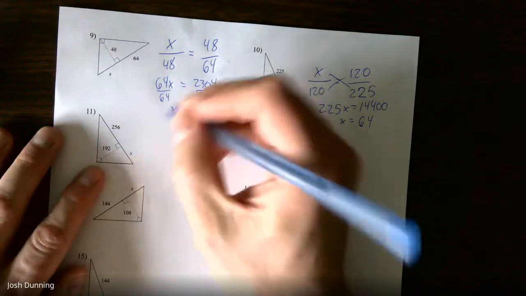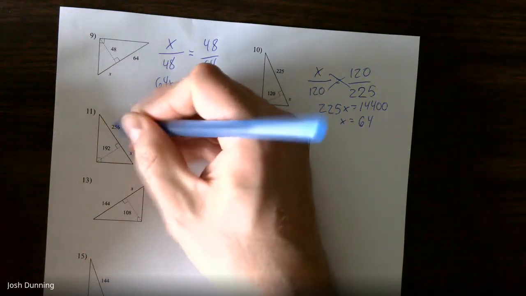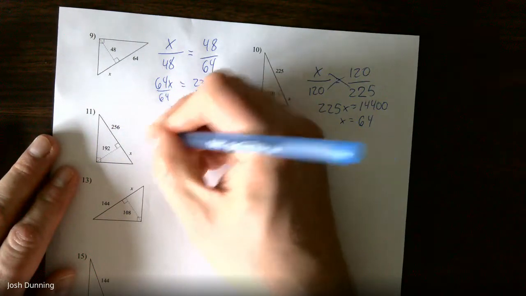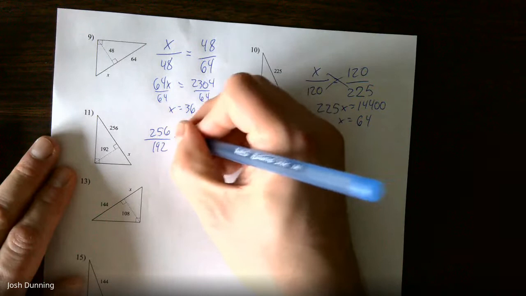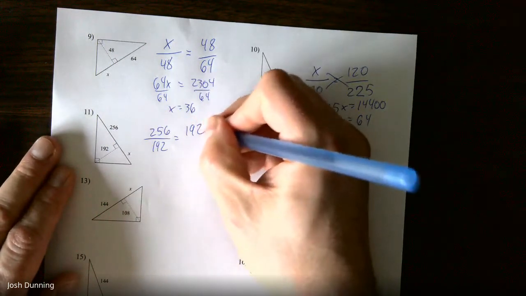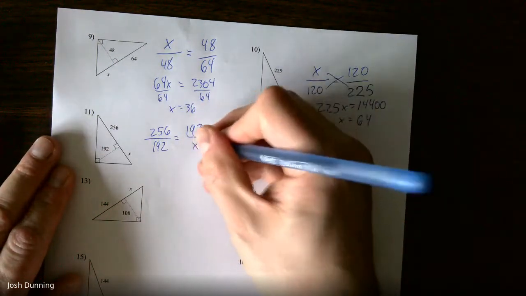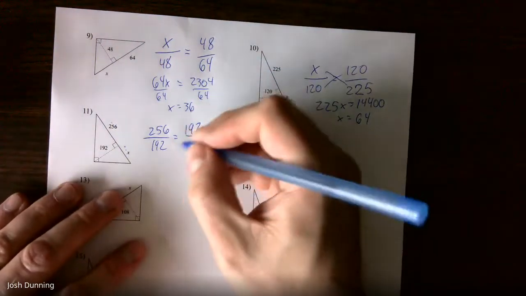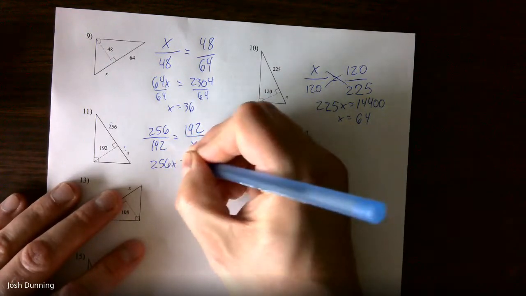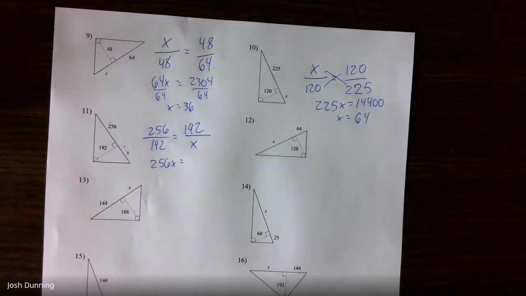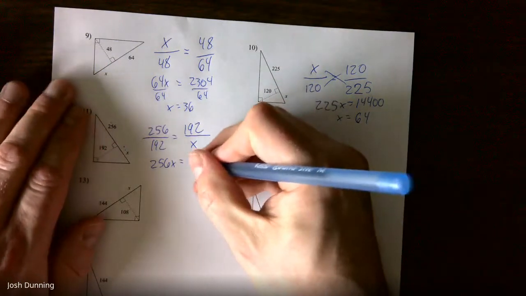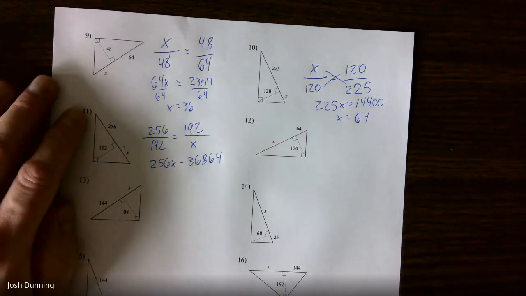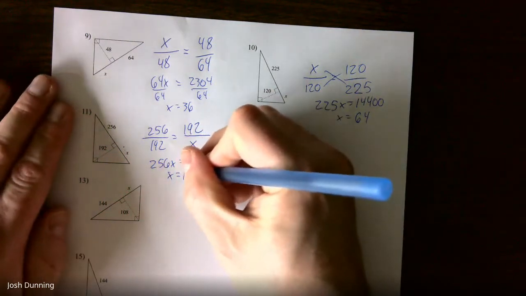Okay, here we go again. One part. Now, look, you could choose the other part too. You can start with either one of them. So, maybe I'll do the 256 this time over the 192. And then the 192 again, because that's the altitude over the x. You can start with either part. And you're still going to cross multiply: 256x. 192 times 192, 36,864. Divide by 256. 144.